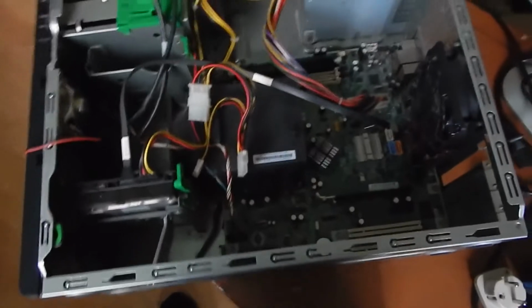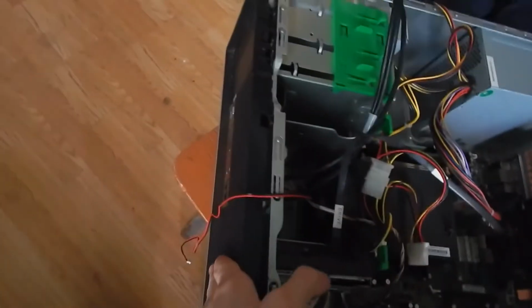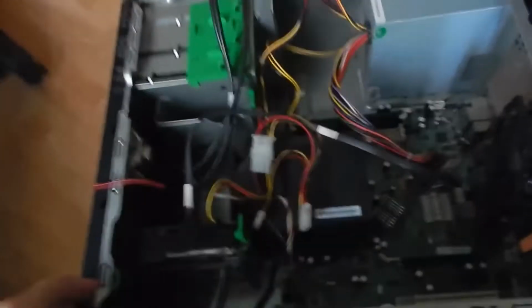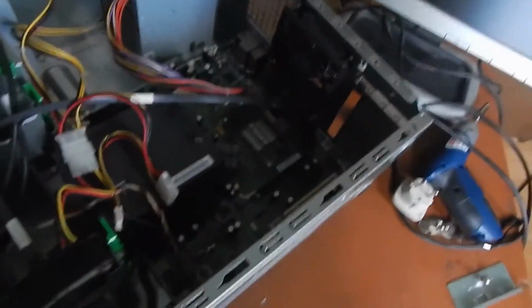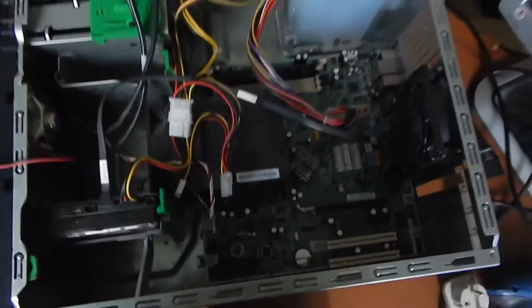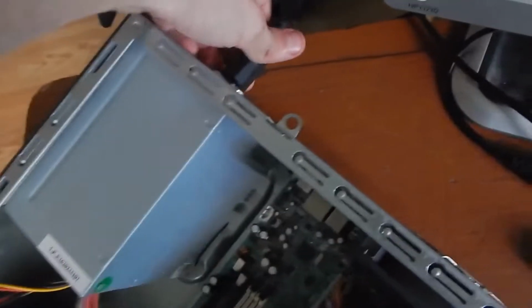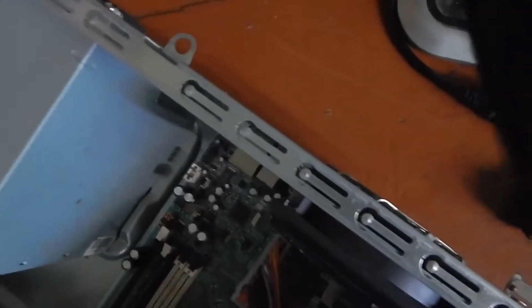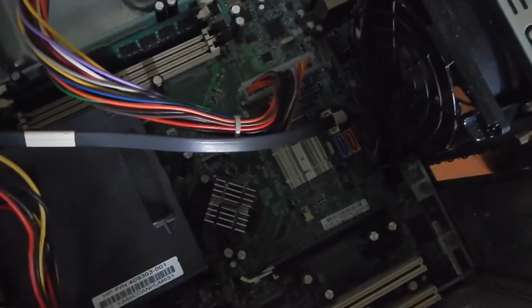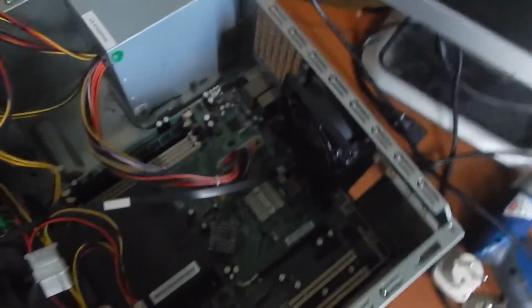Okay, hello guys. Today I'm gonna show you the most common problem on a desktop PC, or maybe on a laptop as well. Today I have the same problem. My PC turns on, and after some seconds, it actually turns off. So I'll show you now what kind of problem I have. If you plug it in and start it, as you can see here, all fans are starting, but then it actually stops.